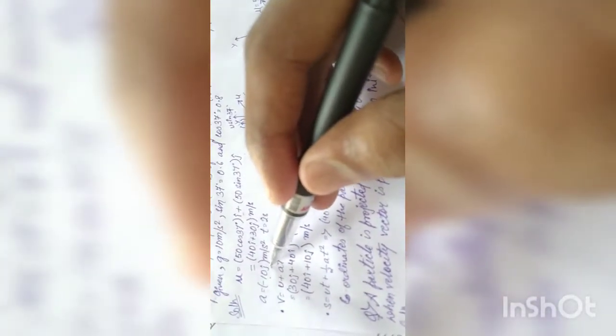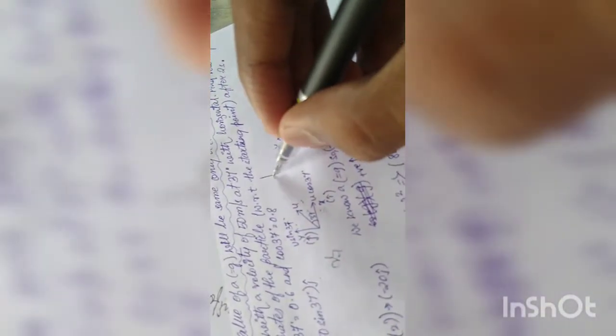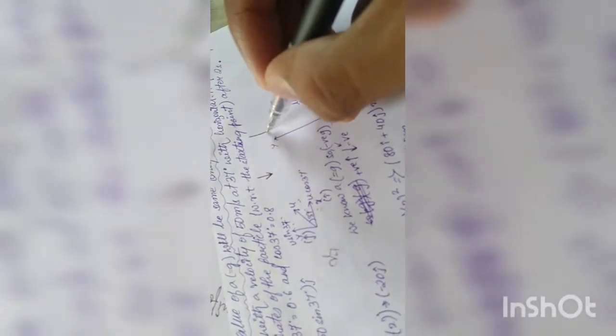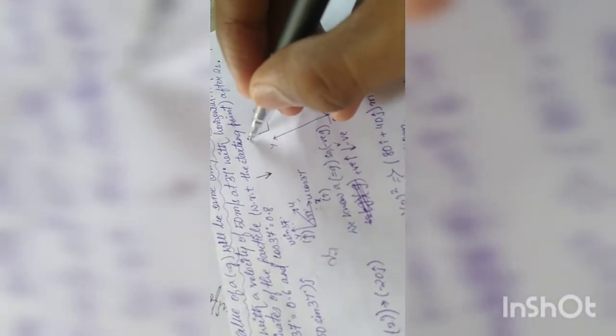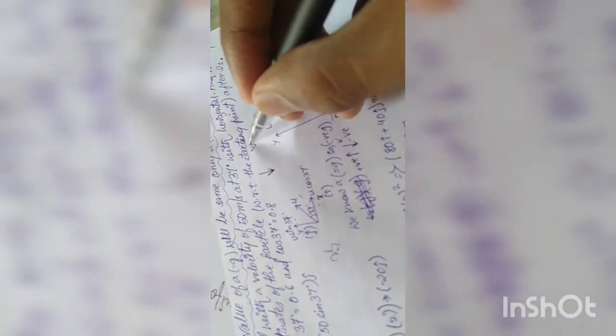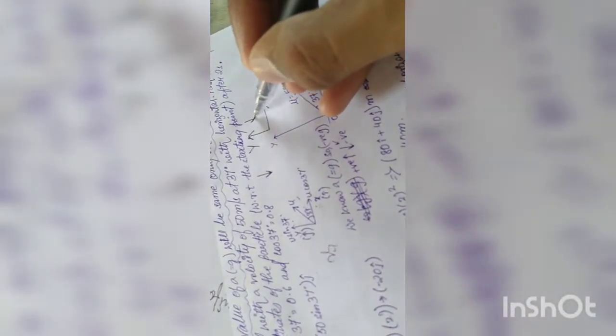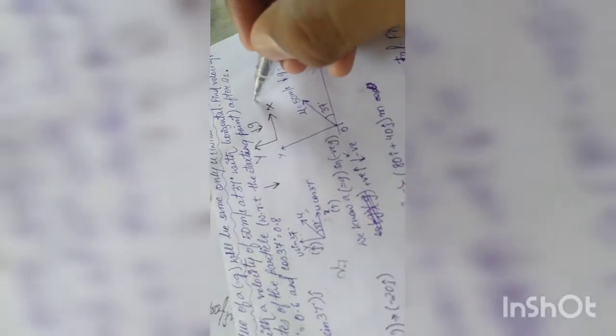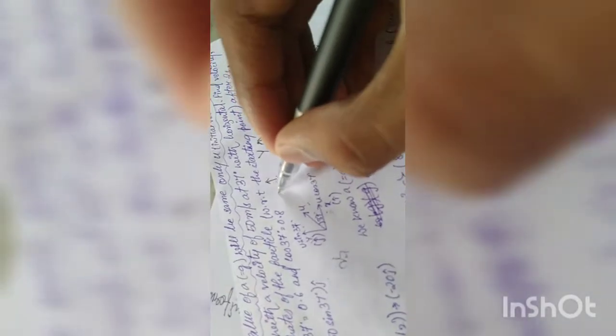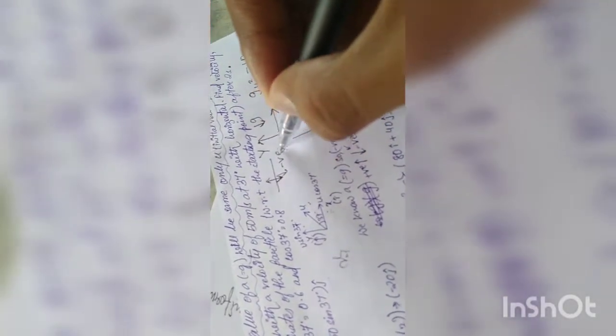Why is it j cap? We know that acceleration is in this direction. So when you go to solve a question, first make these two axes. Now this is g. Okay, g in the y direction is minus 10, right? When we go down, we get a negative value, and when we go up we get a positive value, right?